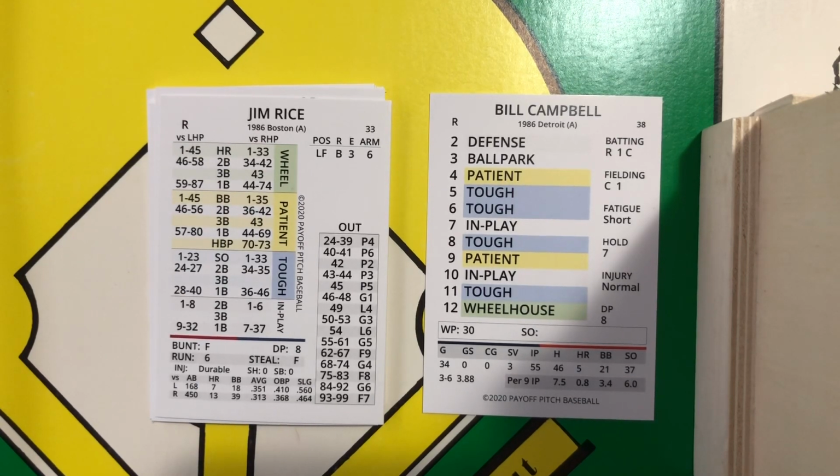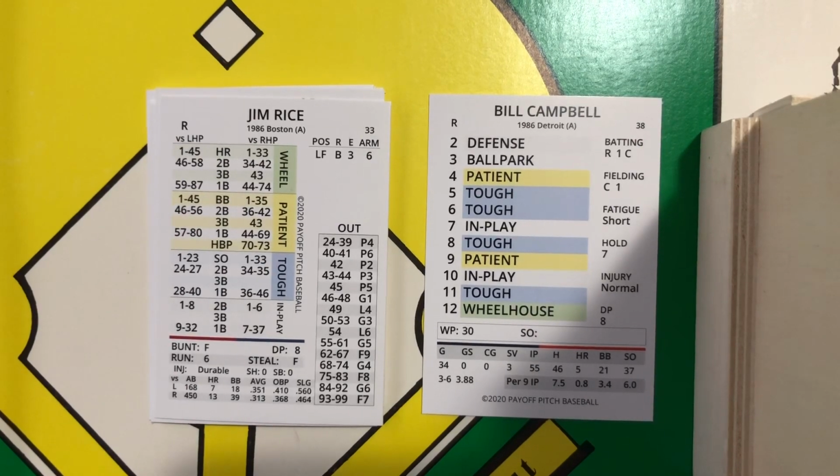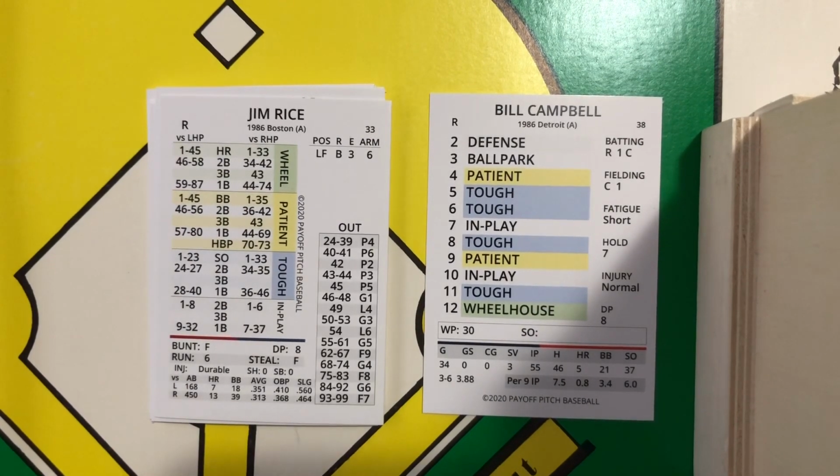He walked 2. He hit 1 batter. He struck out 1. He allowed 1 run, although he was in trouble all the time. Campbell, 34 games, 3 saves, 55 innings pitched, a 3-6 record with a 3.88 1986 earned run average.